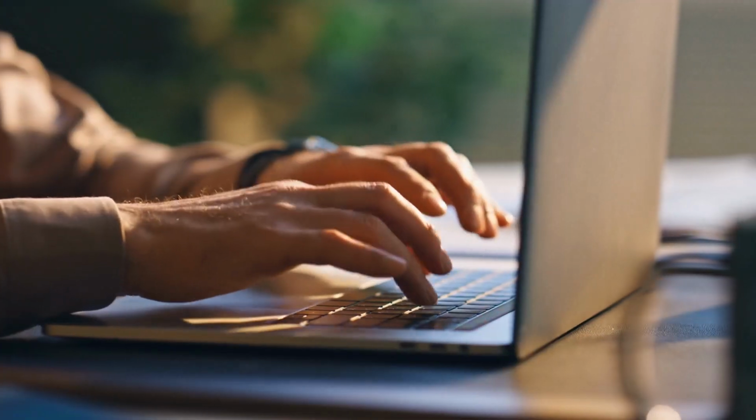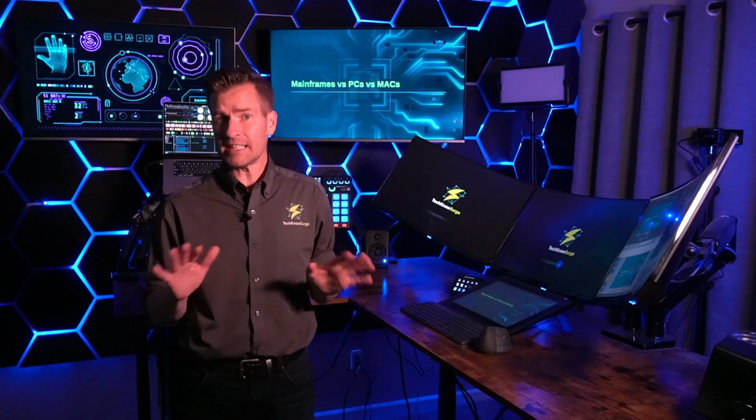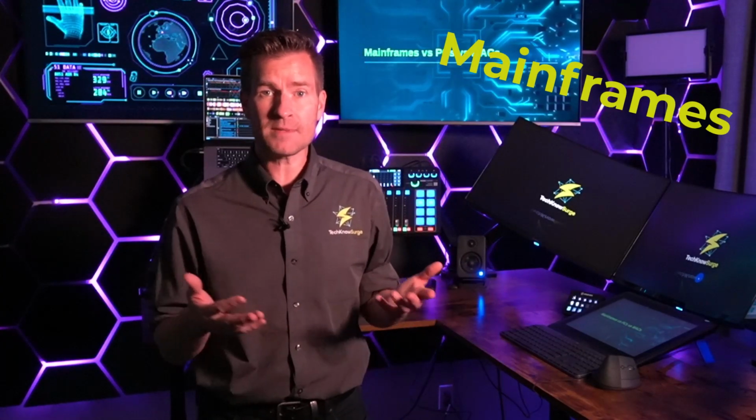Hey, TechKnowStuds! One thing that I want to make sure we understand is what the differences are between PCs and Macs. But to understand really what the differences are, we also have to look at mainframes. So in this lesson, let's take a look at mainframes, PCs, and Macs.